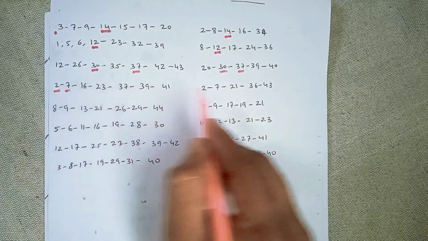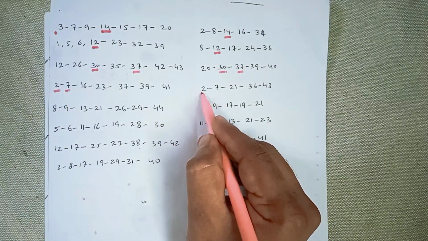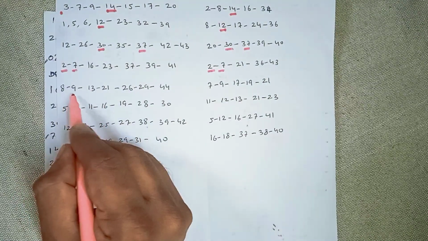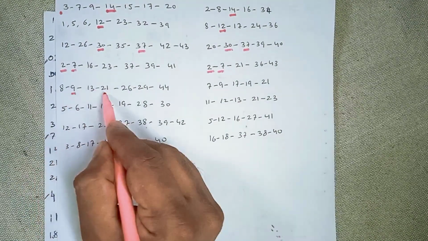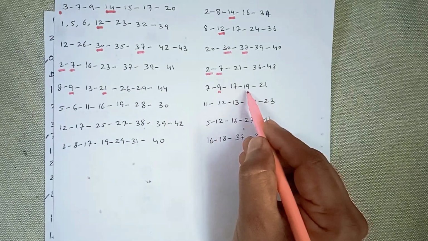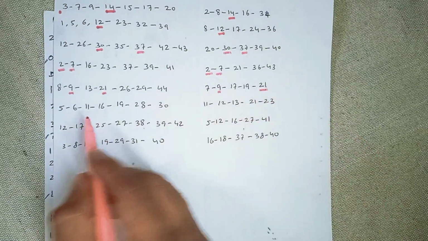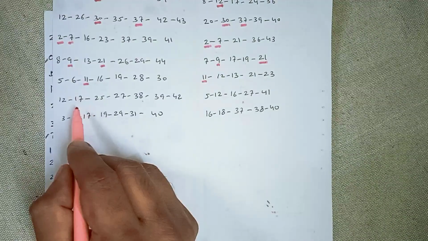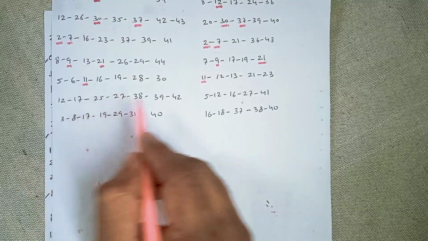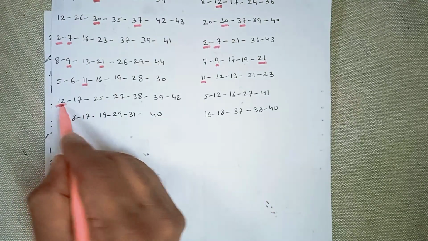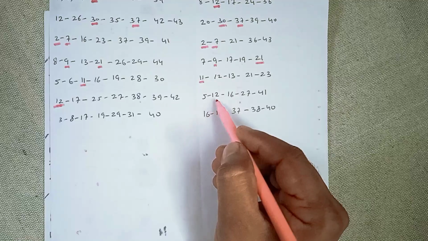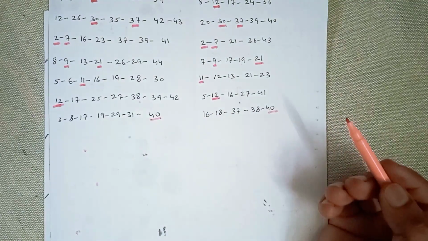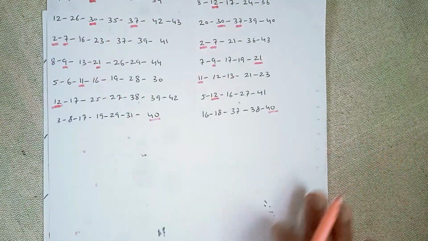2, 7. 9, 21. Here 11, Mahzooz result 11. 12, O Millionaire result, Mahzooz result 12. 40, 40. Just matched one number.